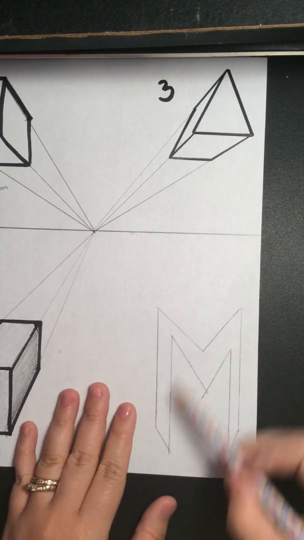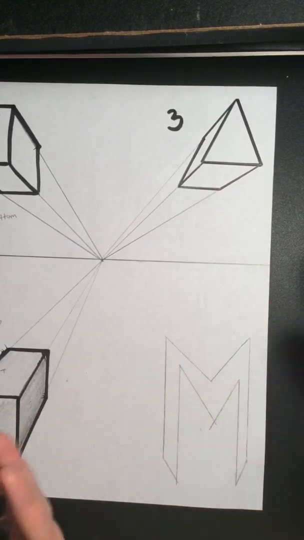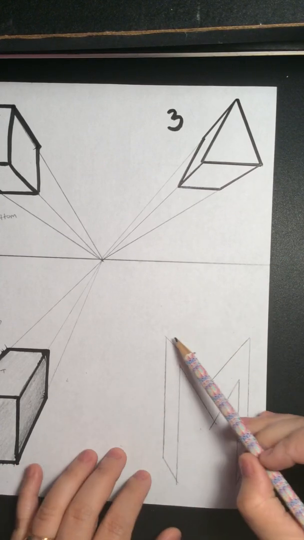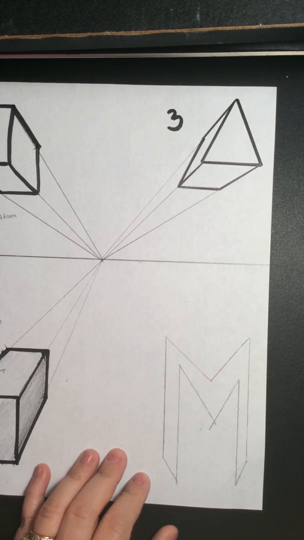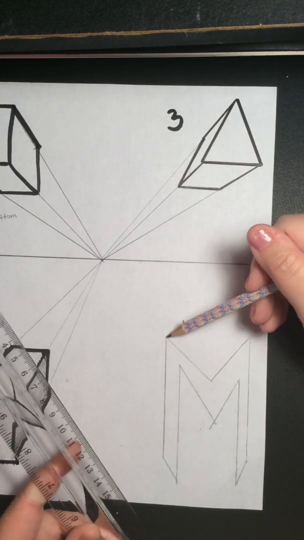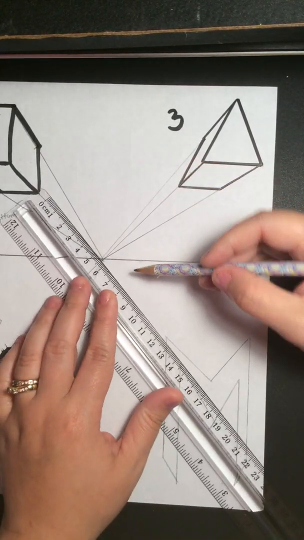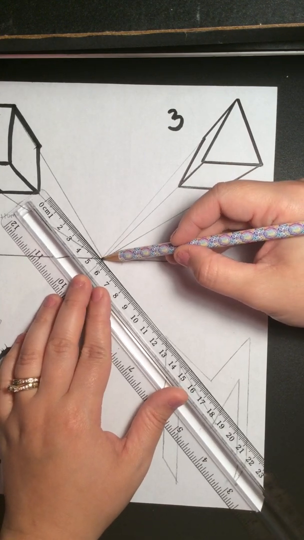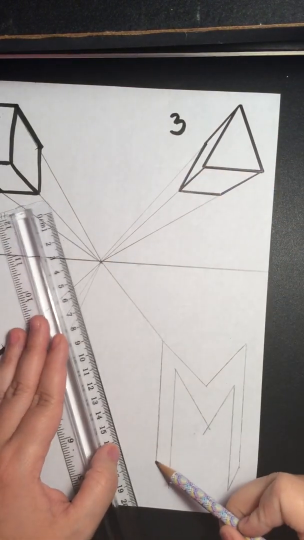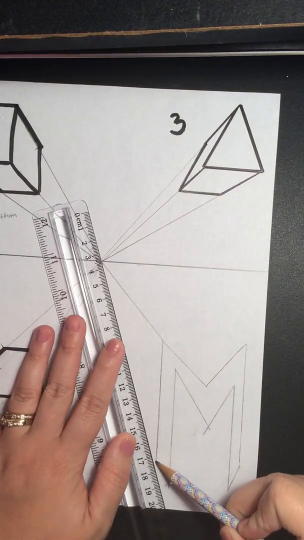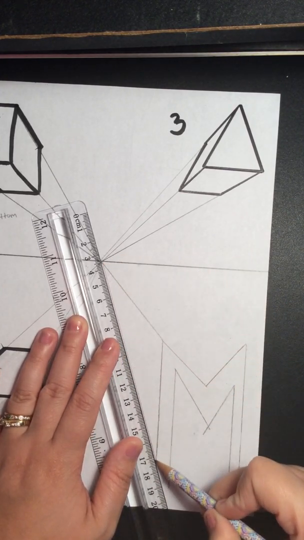Now remember, when you do letters or shapes or a star or any shapes that have multiple points, each point is very important to give it that effect. So I'm going to start from this one. I'm going to go from this point to my vanishing point and create that converging line. So again, from point to point, line it up, draw your line. I'm going to do the same thing for this point down here. From point to point, create that line.